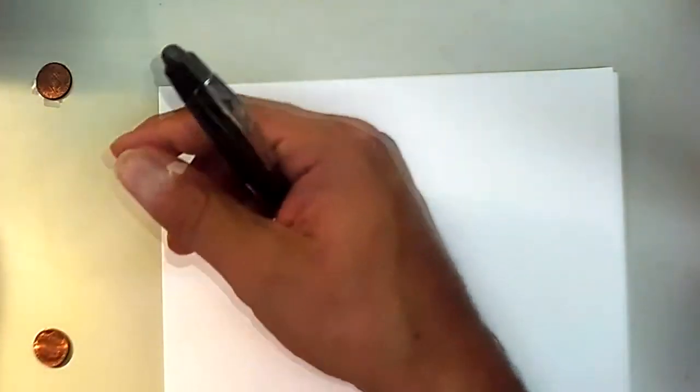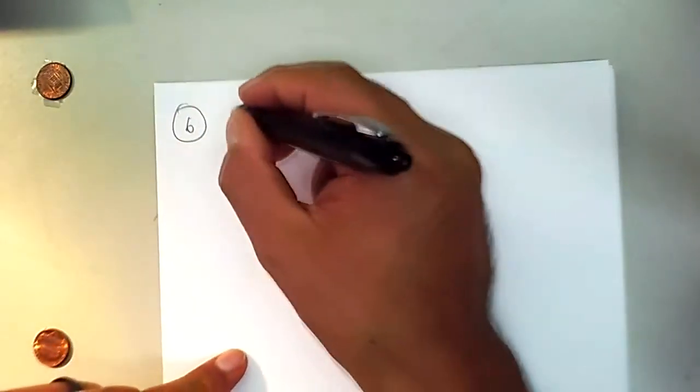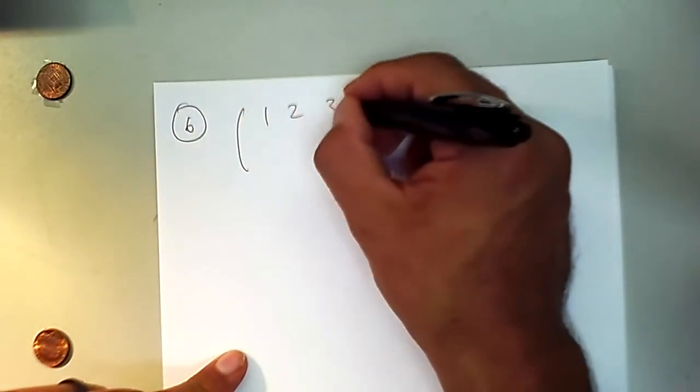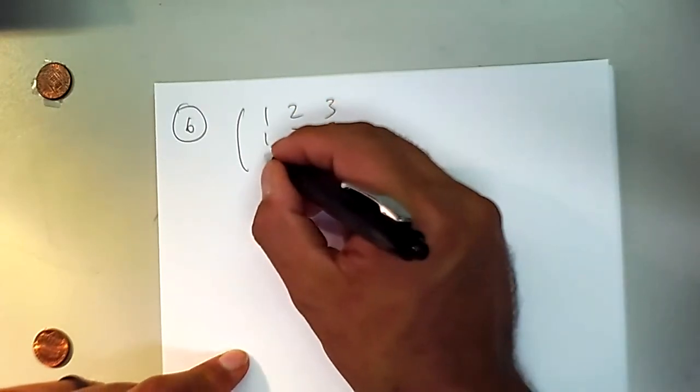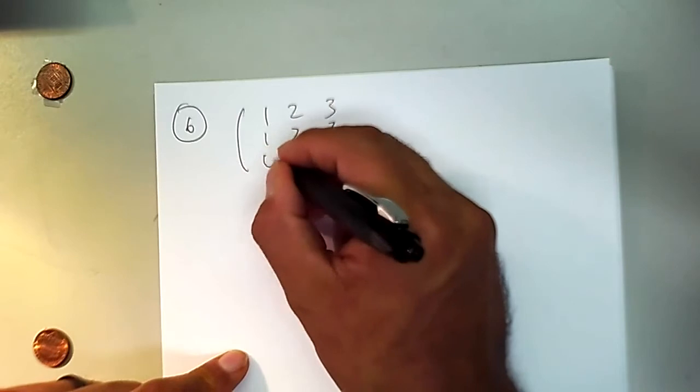That was example 5, isn't it? Yeah, 5. Example 6. If you have 1, 2, 3, 1, 2, 3, and let's keep the other one simple, 0, 0, 1.